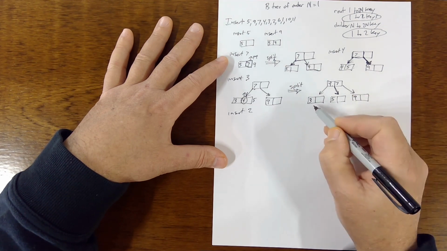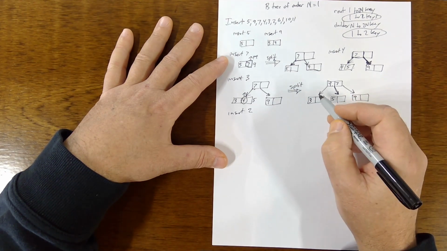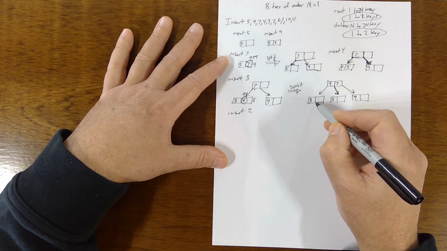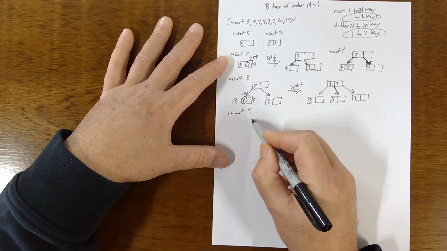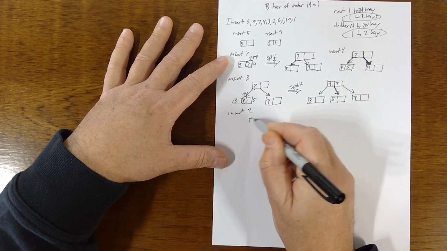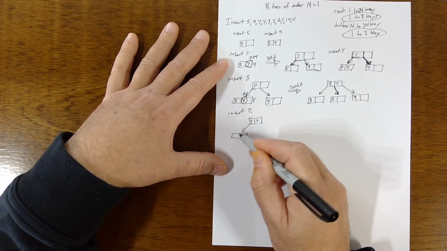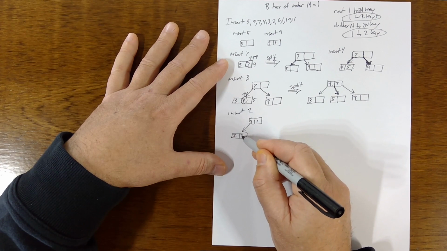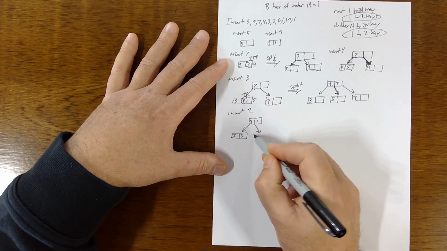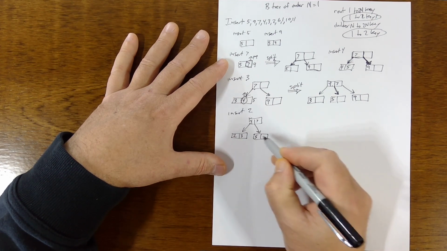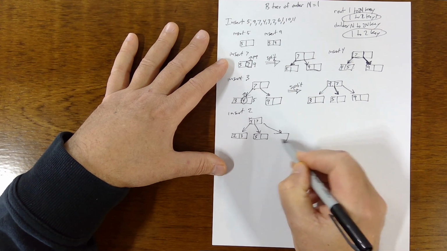I don't want to redraw this, it's hard, but I'll redraw it. So the 4 and the 7 are there. The 2 goes here and the 3 scoots down. All right, and the rest of the tree is the same. The 5 is there, the 9 is here.